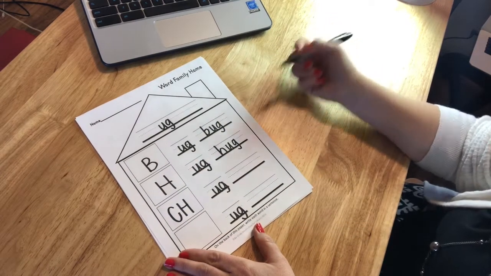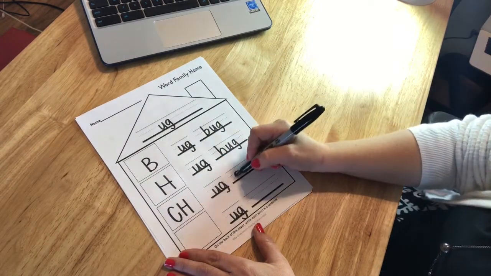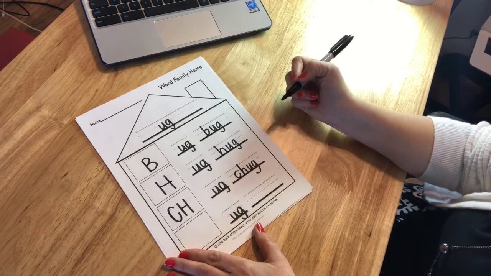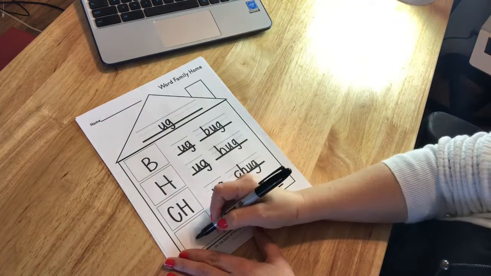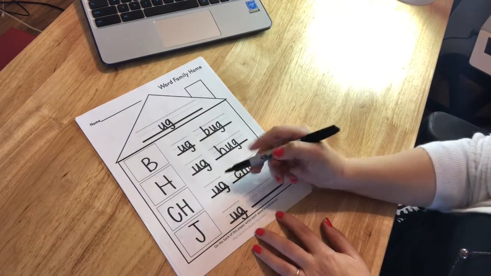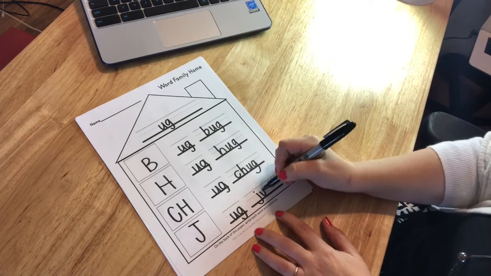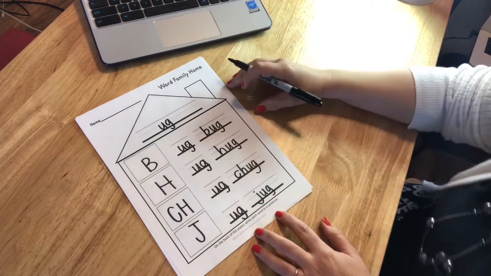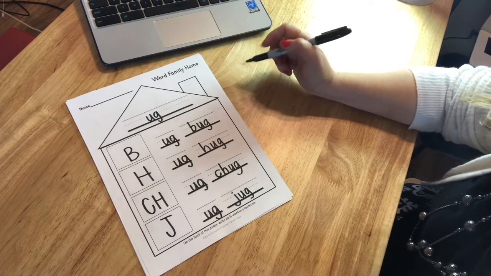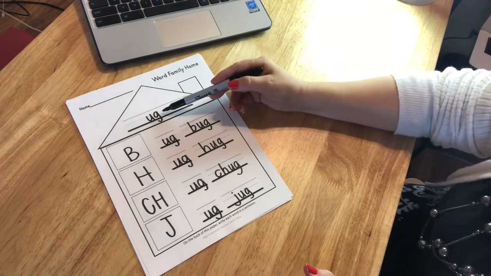Ch, ug, chug. And what about the J? We put j, ug, jug. So now we have 4 words that we created using the UG word family.